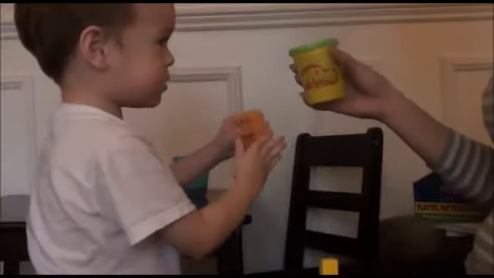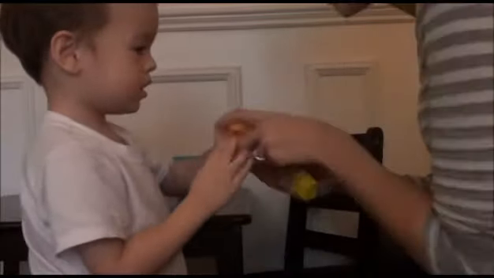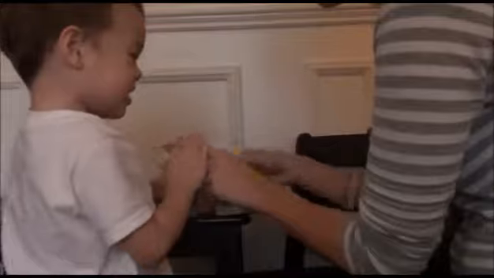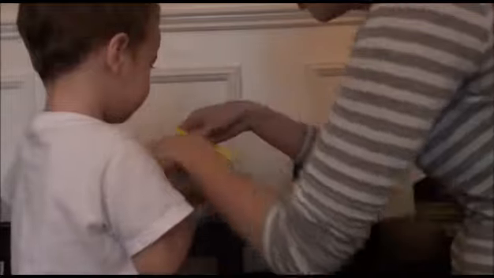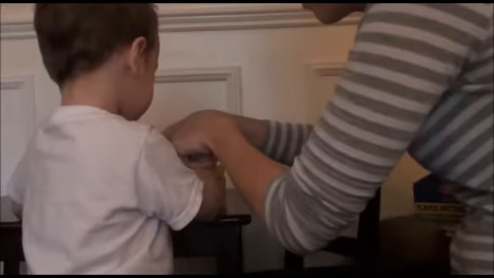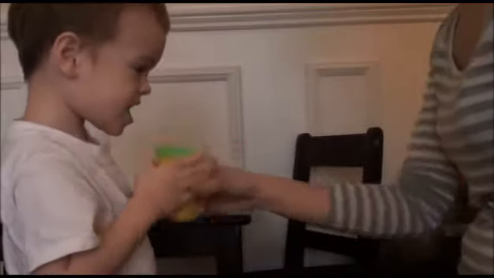Blocks first. We're going to do blocks first. Look. 1, 2. You want? Okay, we'll do blocks first. It's okay. Calm down. Blocks first. Okay? 1, 2. You put on. Good job. Good building.